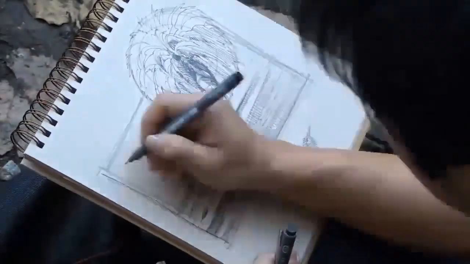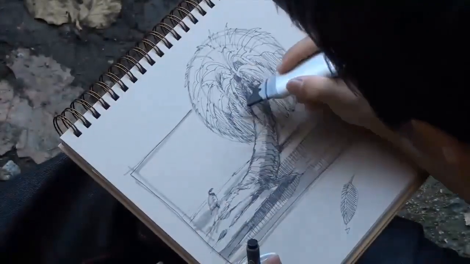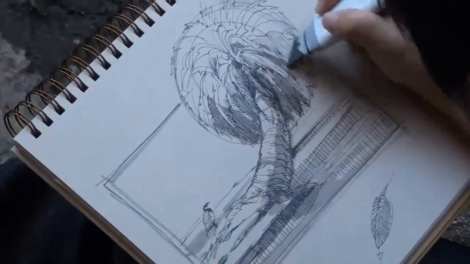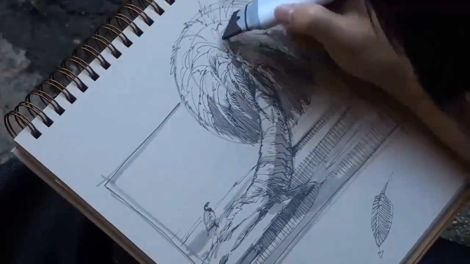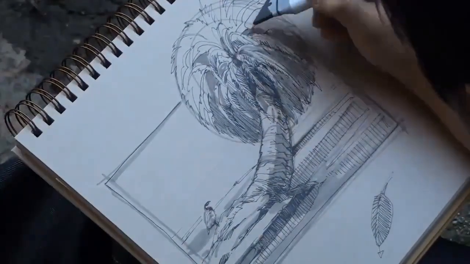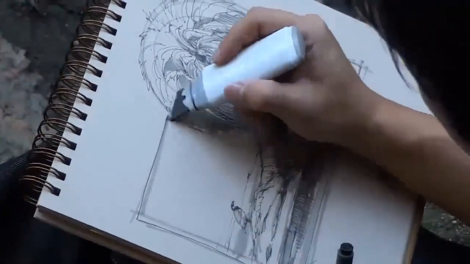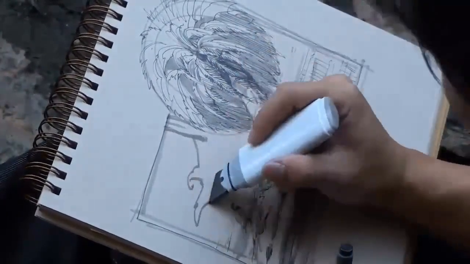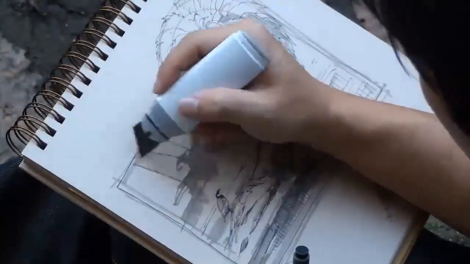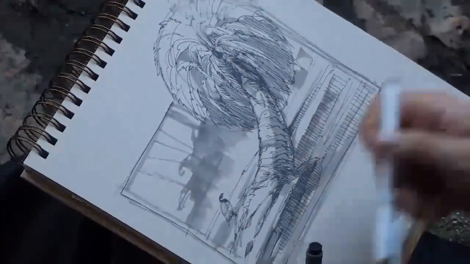Just really quickly reinforce that box landscape, the frame, and bring in a value 5 marker and push those values back even more. Kind of pump up that contrast a bit. I'm going to hit up the background too, because there is a lot happening in the background, so I don't want to leave that blank. I'm just going to put a real simple silhouette of the trees and the bushes and stuff that are in the back there.